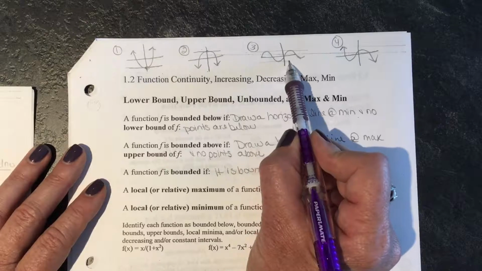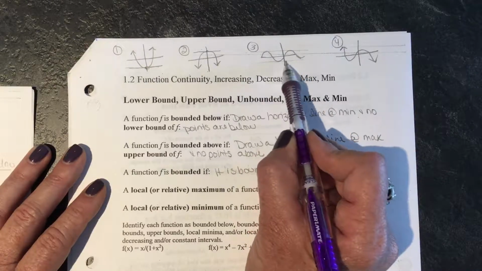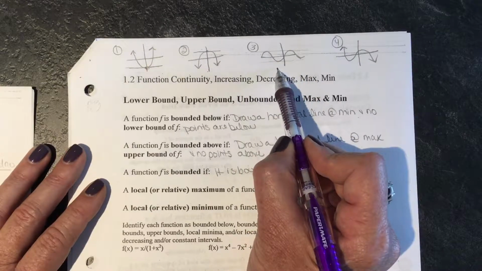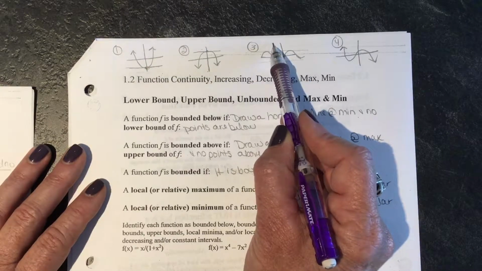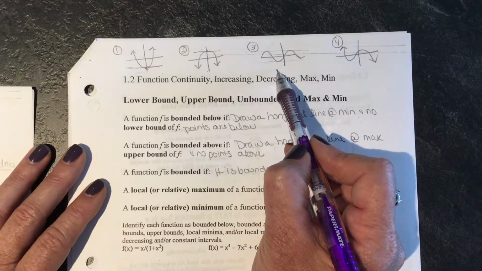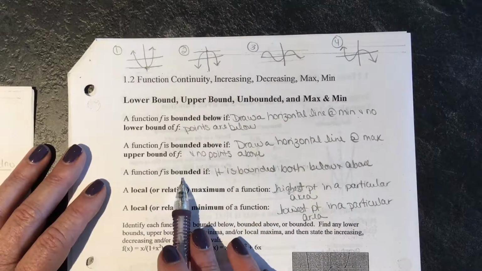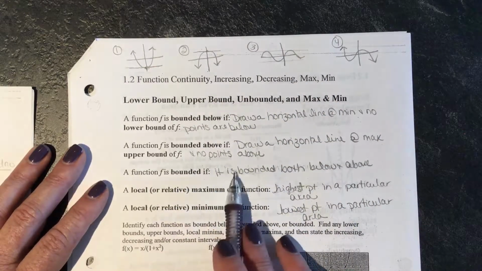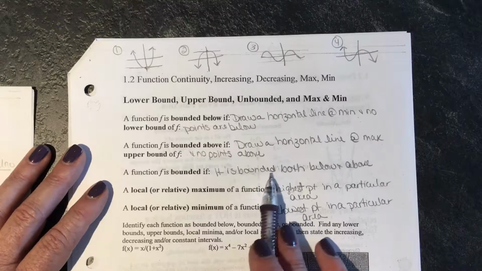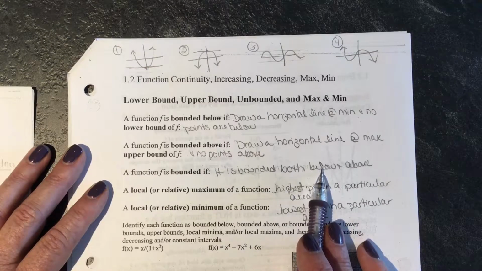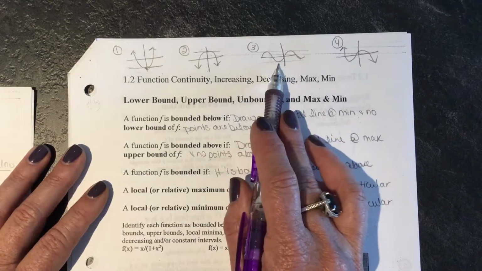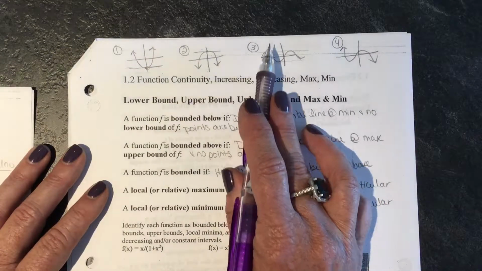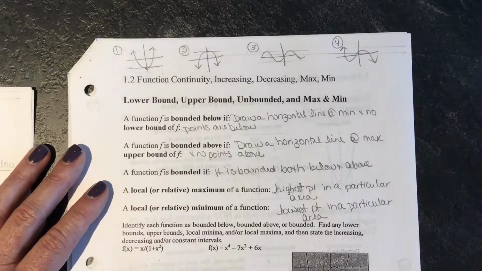I'm going to draw an imaginary line through that minimum, and there are also no points that lie below that. So I see that this function is bounded above and it's bounded below. Therefore I say that function is bounded. It is bounded if there are bounds both below and above. So here, no points lie below, and up here, no points lie above.